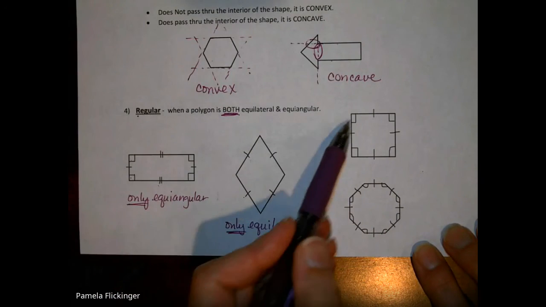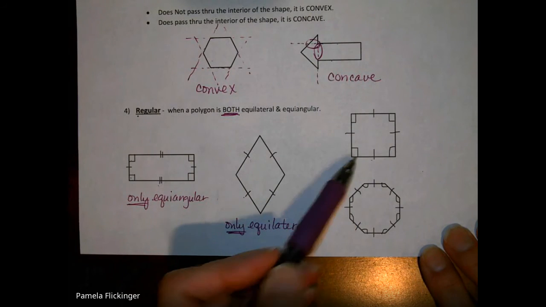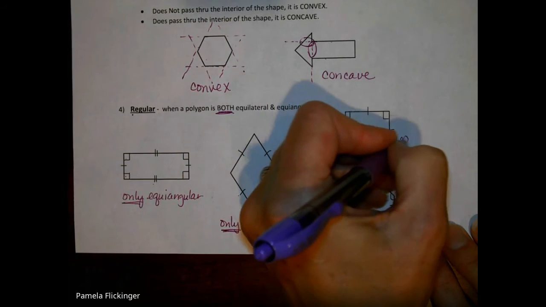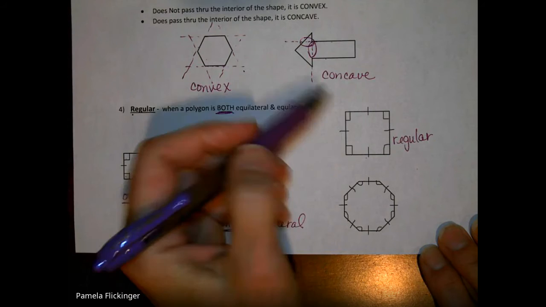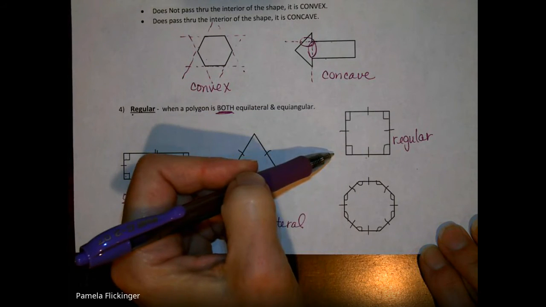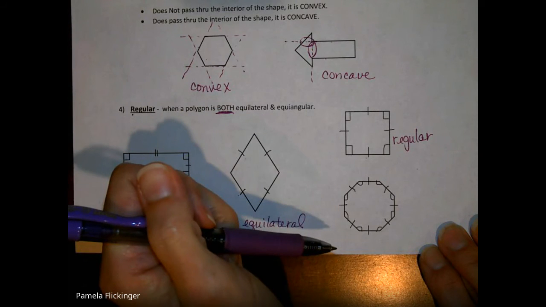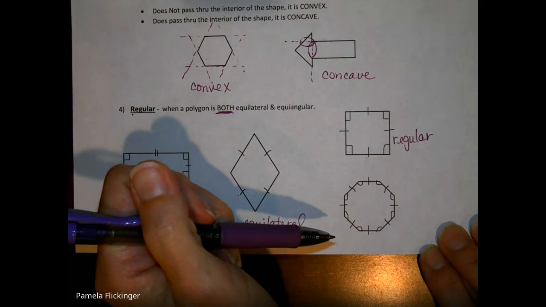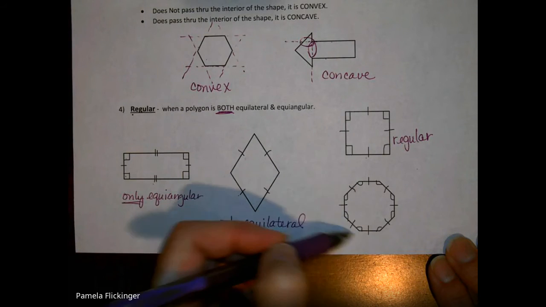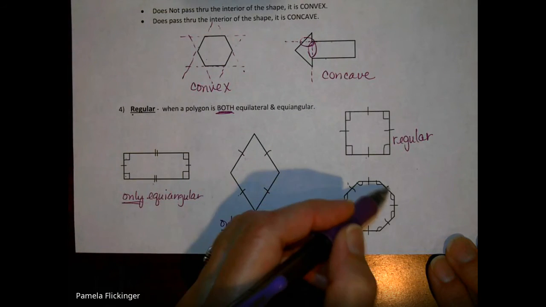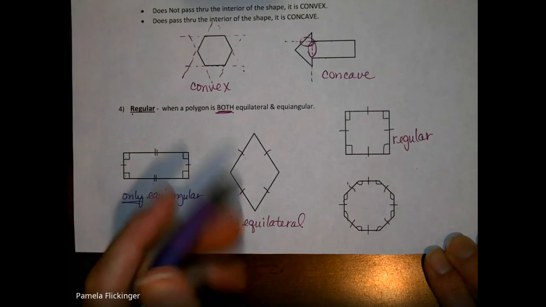If all the sides and all the angles are marked congruent, then this is considered to be regular, right? For a quadrilateral, a four-sided figure, your regular quadrilateral is a square. Down here, this shape has 1, 2, 3, 4, 5, 6, 7, 8. So that's an octagon, and we'll review all those names in a second.